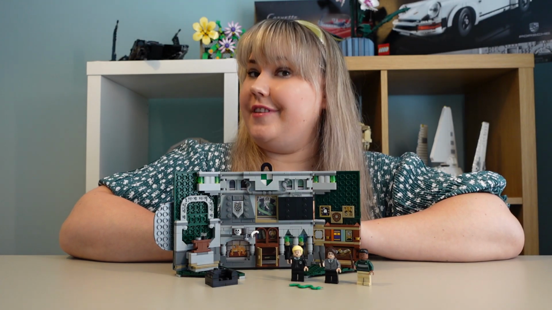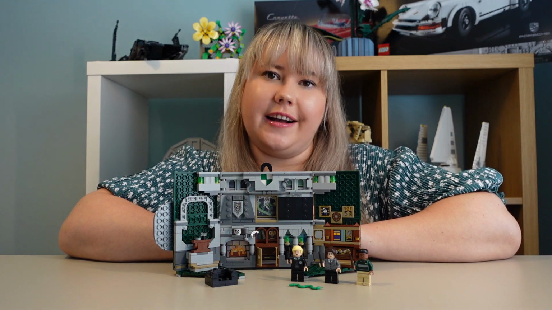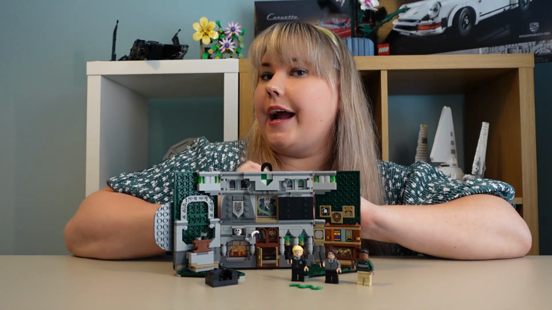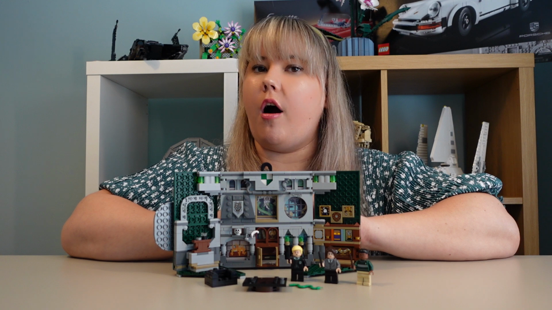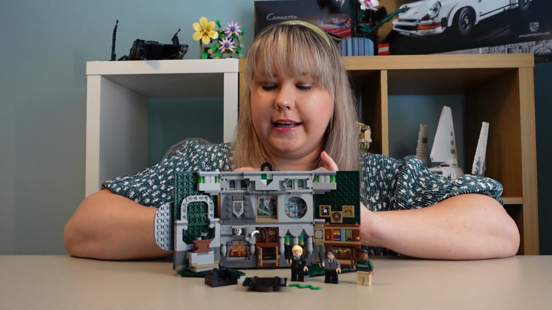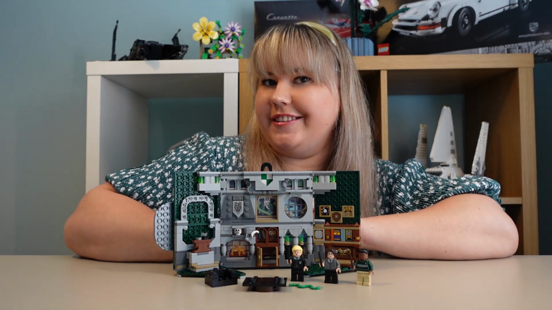For those of you trivia fans out there, you might know that the Slytherin Common Room is in fact located in the dungeons, and as such we get a darker and broodier design. Front and center we have a portrait of the founder of the house, Salazar Slytherin, and he's surrounded by a bunch of snakes, which is of course the house symbol.